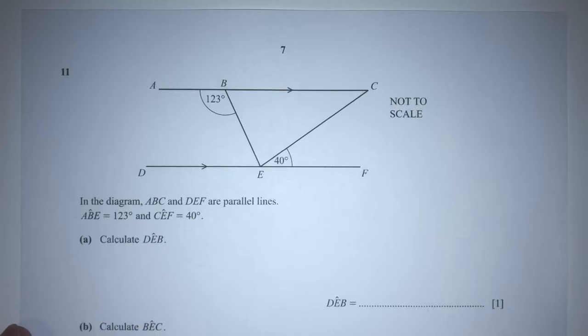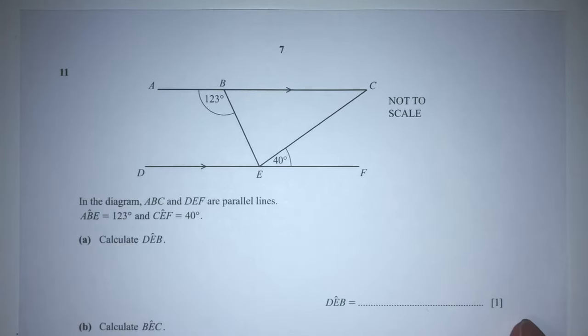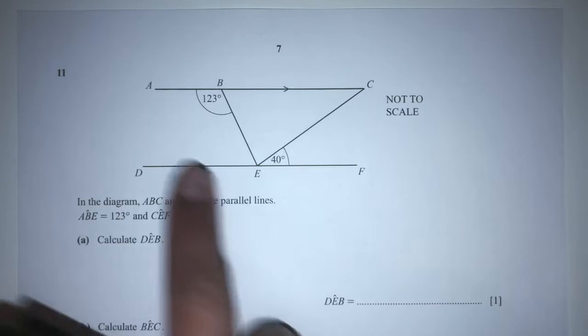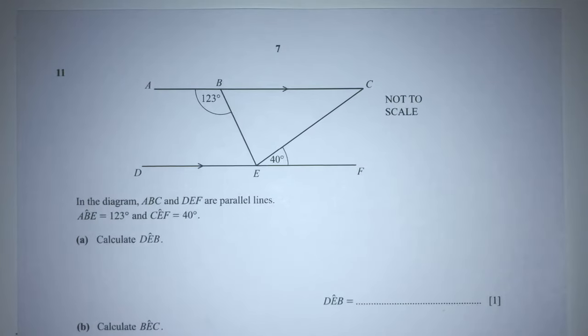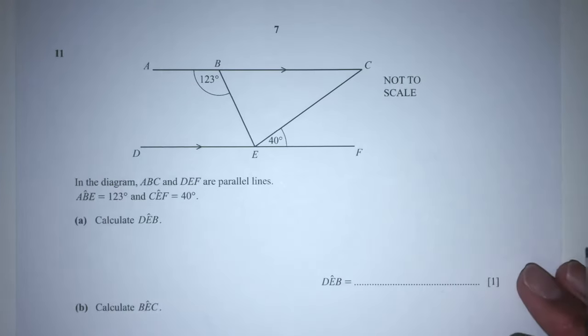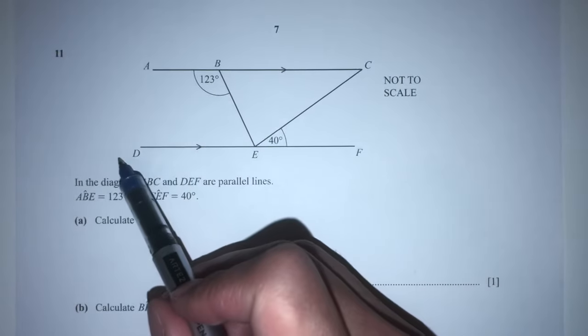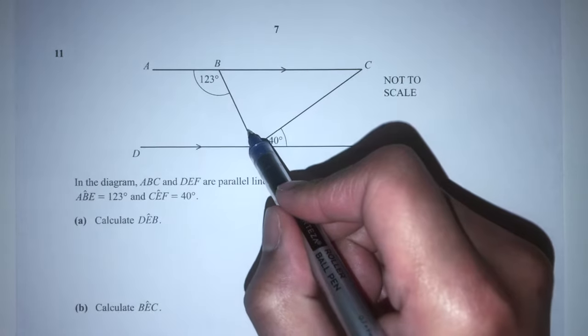Okay, so let's move on to question number 11 now. So we have AB and DEF as parallel lines. So this and this are parallel lines. So let's see how we can use that to find the answers. So part A, we have to find the angle DEB. So where's DEB? DEB will be this angle.